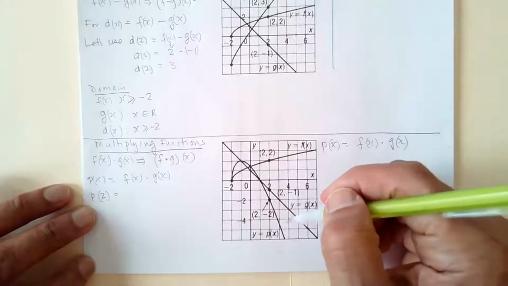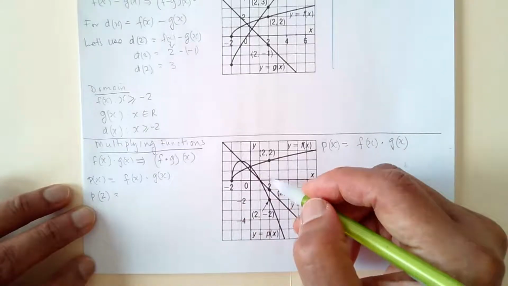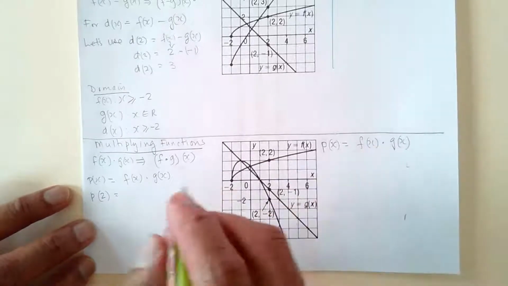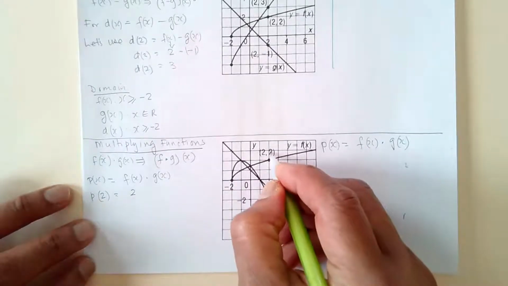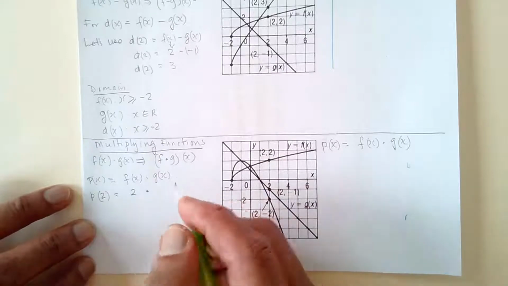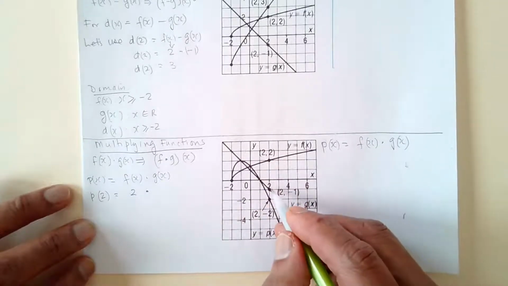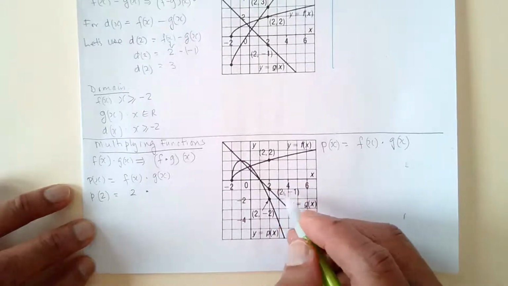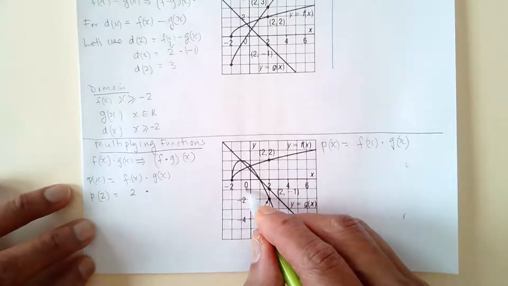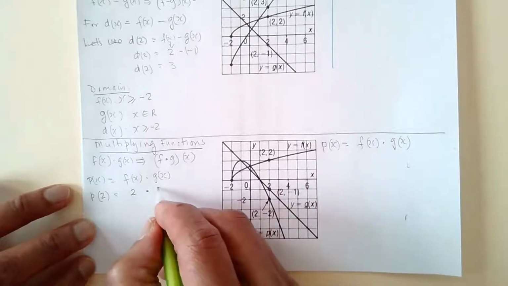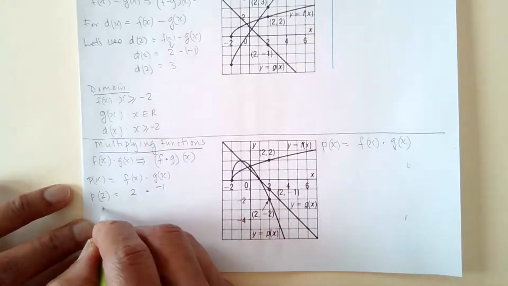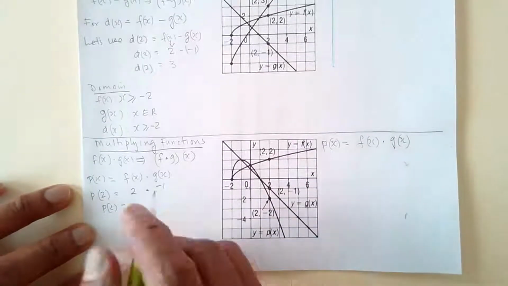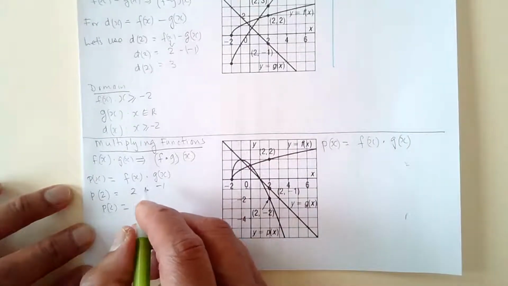For f of x, when x is 2, the point is 2, so the y value is 2, multiplied by g of x. When x is 2, y is negative 1. So p of 2 is equal to negative 2.